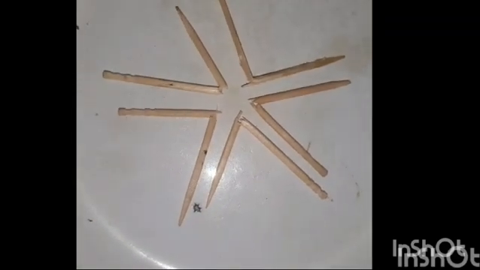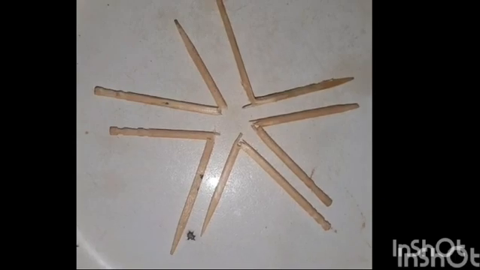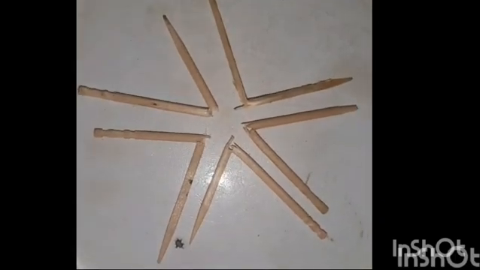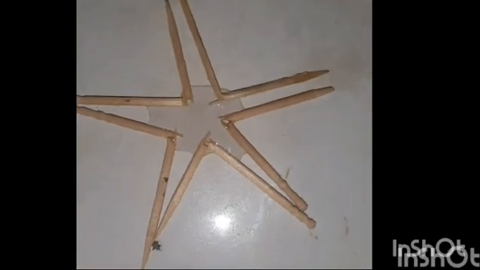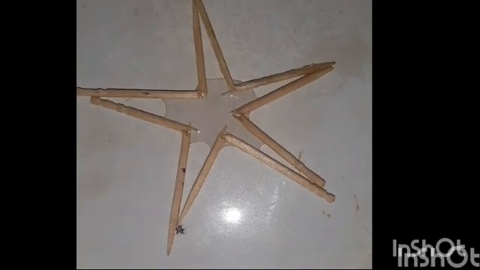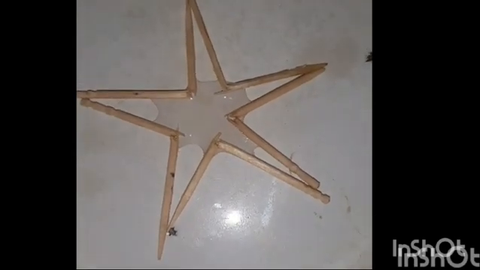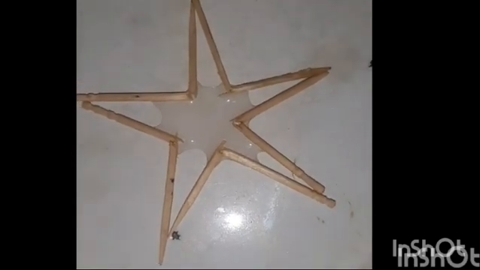For this experiment, we have used some toothpicks. Break the toothpicks from the center and arrange them in a star pattern. Pour water in the center and see what happens next. The water travels to the tip of the broken toothpicks and arranges itself. How does it happen? Let's study the science behind it.